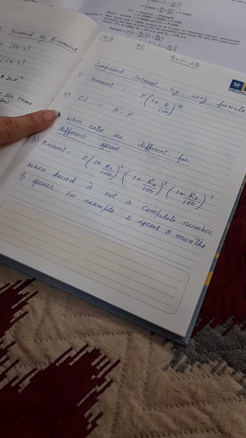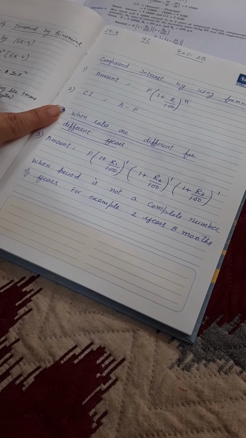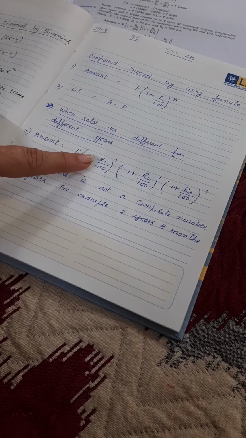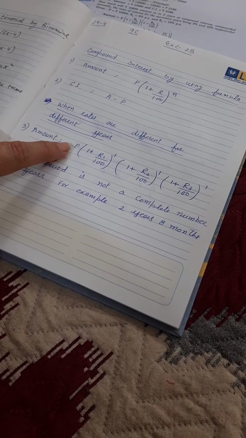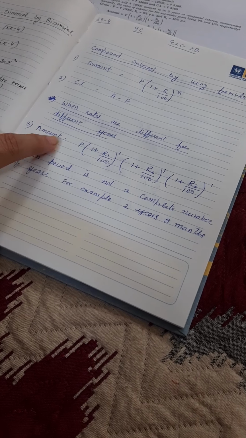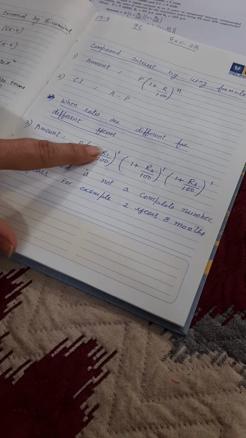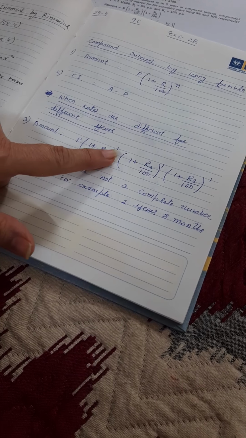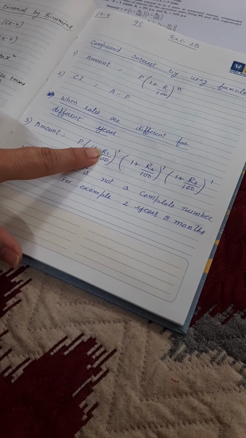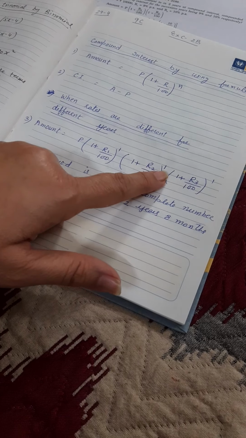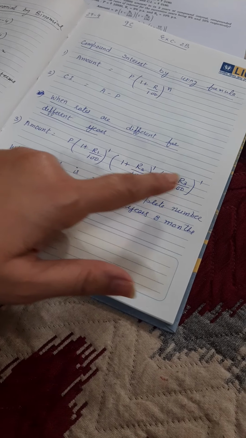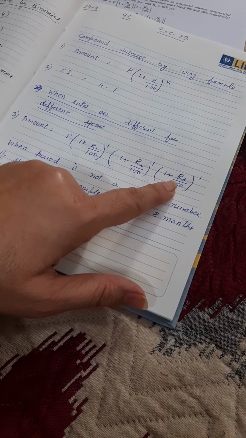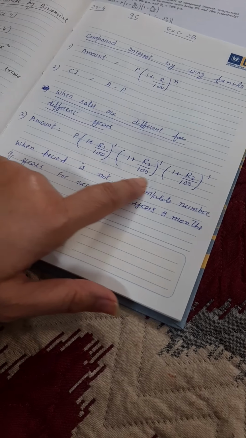Now the second formula is for when you may be given more than one rate of interest. Then the formula for amount is P into (1 plus R1 upon 100) for 1 year. First year the rate of interest is R1, for the second year the rate of interest is R2, for the third year the rate of interest is R3. Then this is the formula.